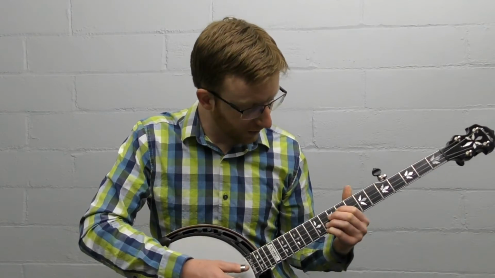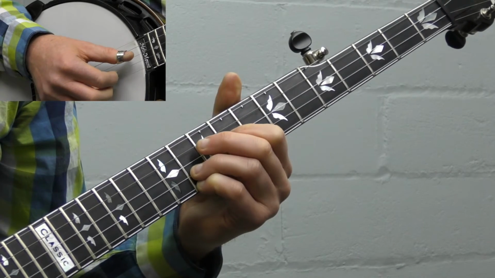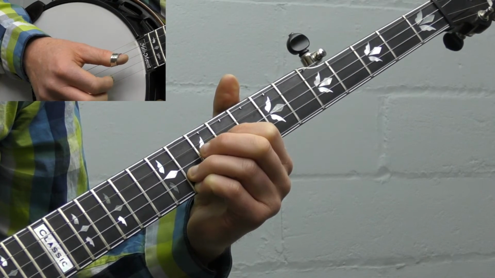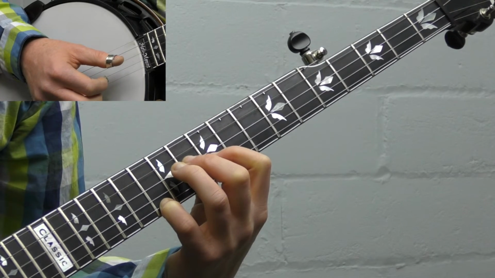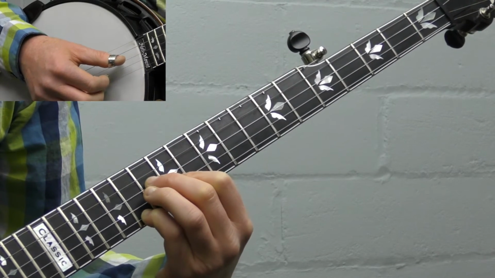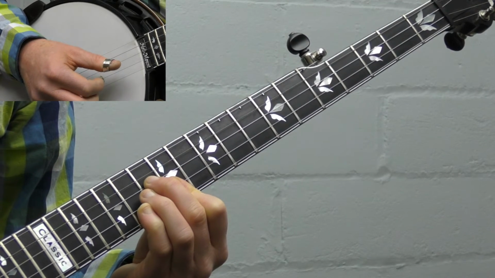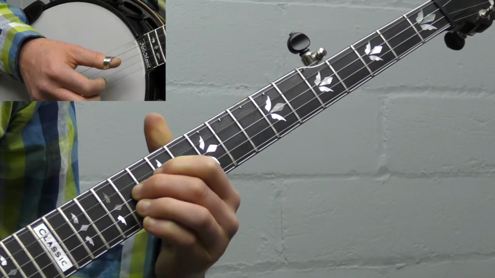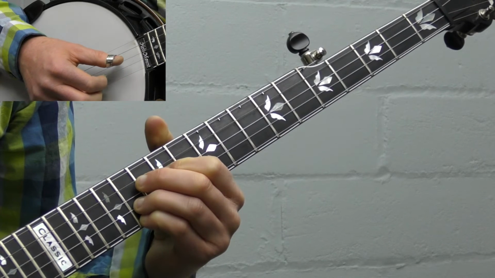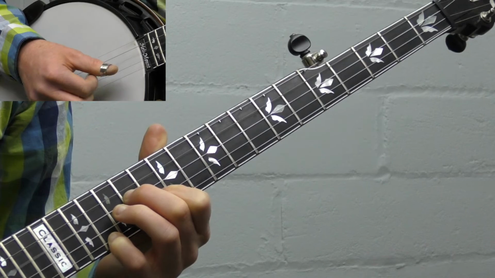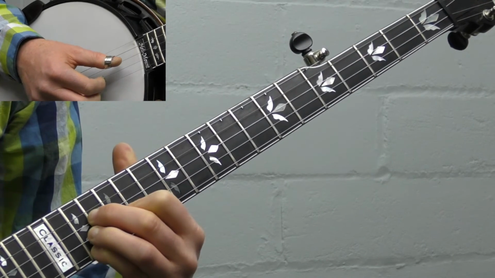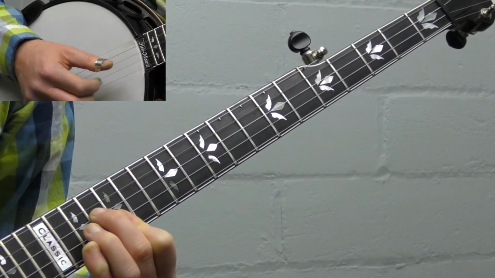So you're here, G flat. The fourth of that is B, right? And then the fourth of that is E. And then the fourth of that is A. And then the fourth of that is D. And then the fourth of that is G. And you're back, right? So obviously, you're not necessarily going to play that as a real chord progression, right?